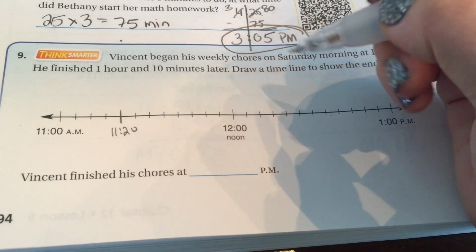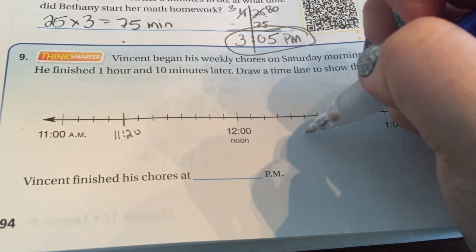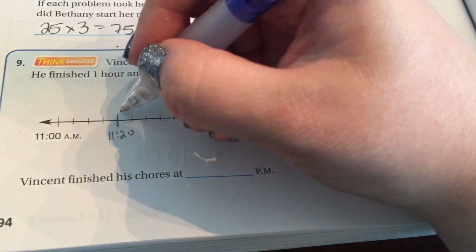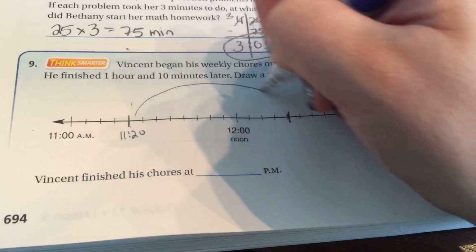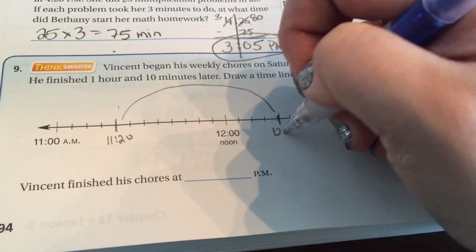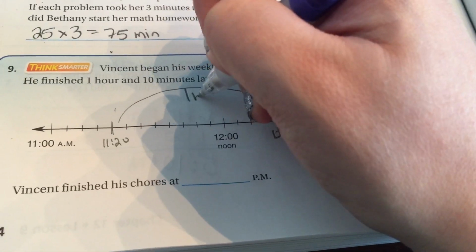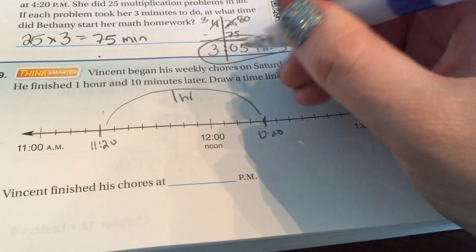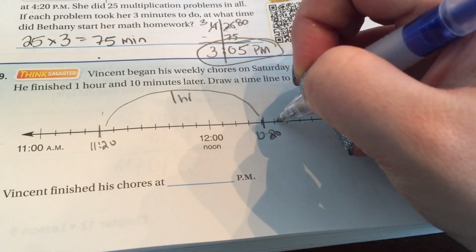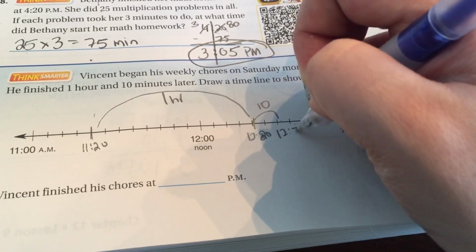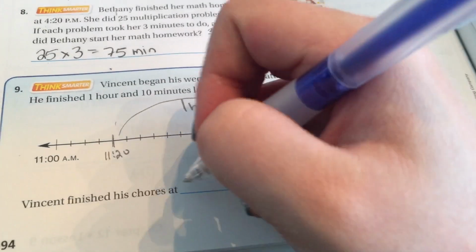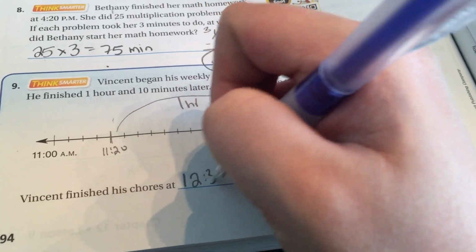So an hour would be from 11:20 to 12:20. So that would be 5, 10, 15, 20 here. That's 1 hour and 10 minutes. So 5, 10. So that's 12:20 plus 10 minutes is 12:30. So he finishes chores at 12:30.